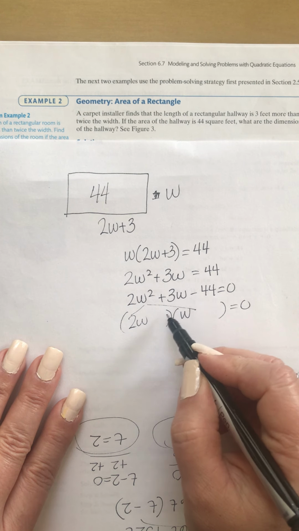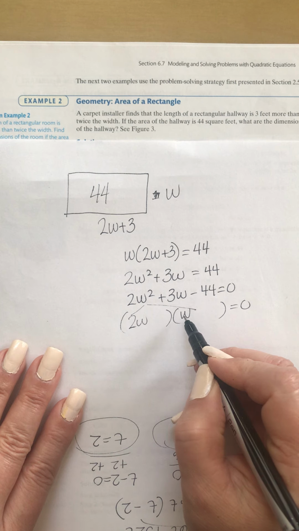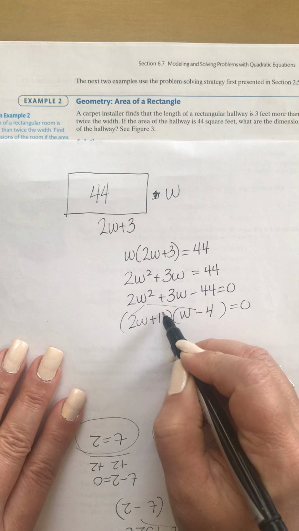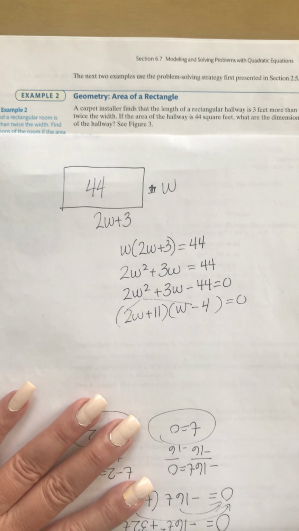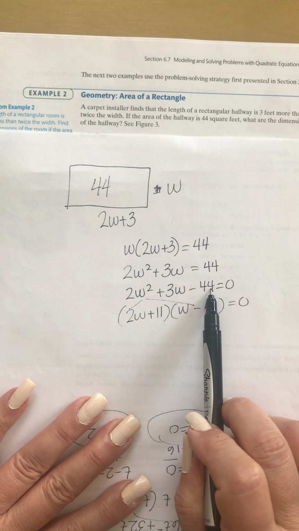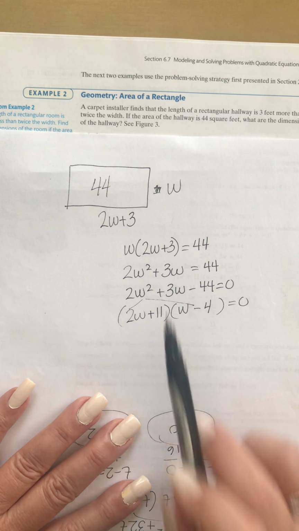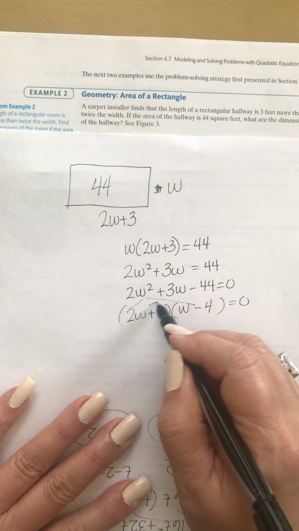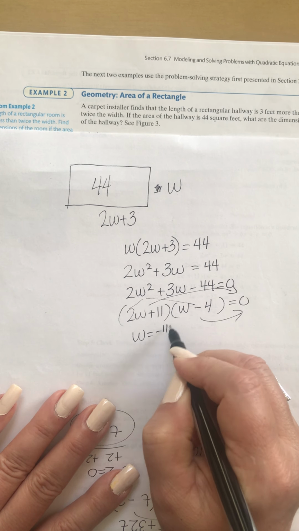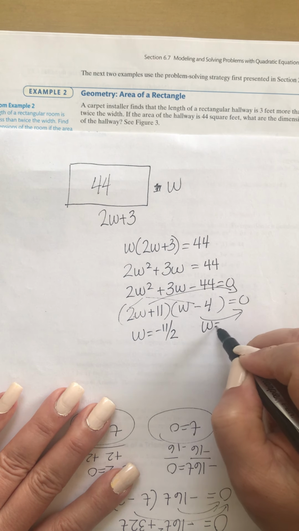Then I need two numbers that multiply to give me 44, and you have to make sure you put them in the right spot. To make this video go quicker, I'm just going to tell you: 11 times negative 4 is negative 44, and if you outer and inner them, you get negative 8 plus 11, which is positive 3. Once you set these two equal to 0, you get W equals negative 11 over 2, remember, it's the opposite of this over that, and also 4.